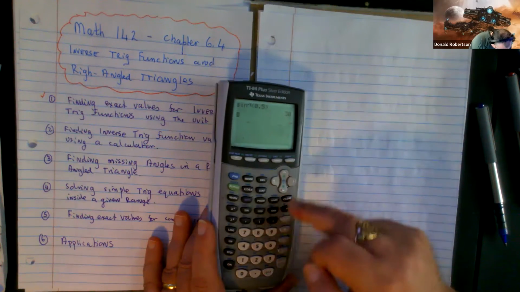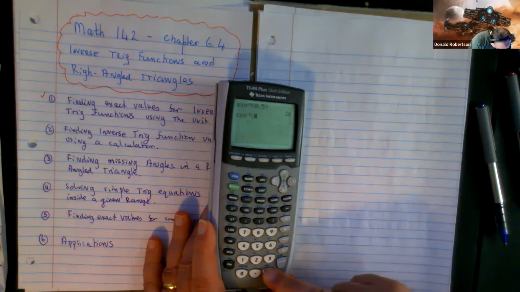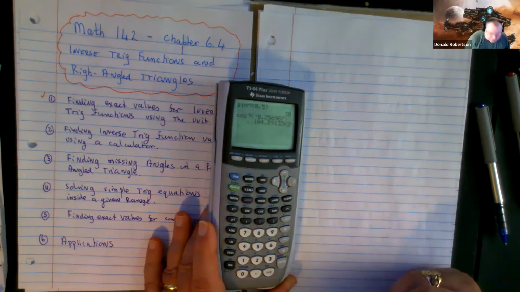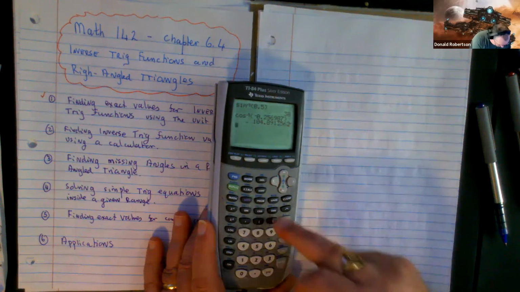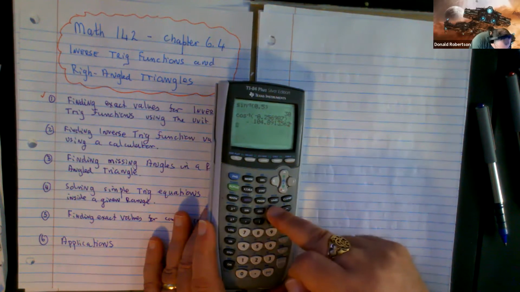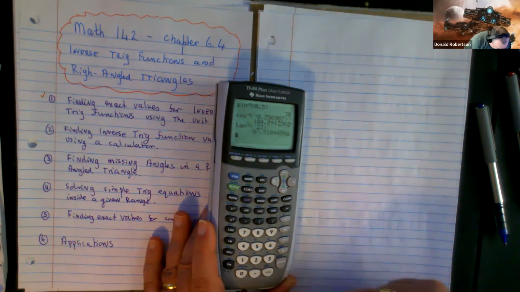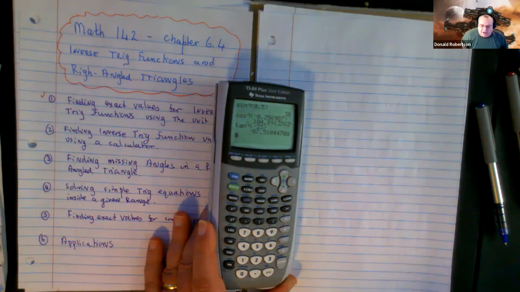And what's the inverse cosine of negative 0.25, whatever that is? The answer is about 104.9 degrees. And if you want an inverse tan, the answer is about negative 87, 88 degrees.